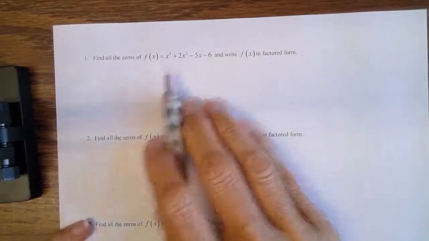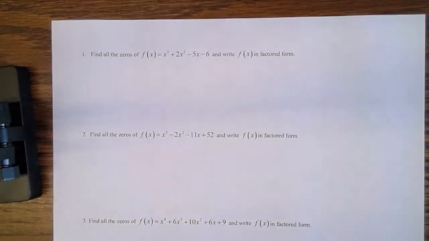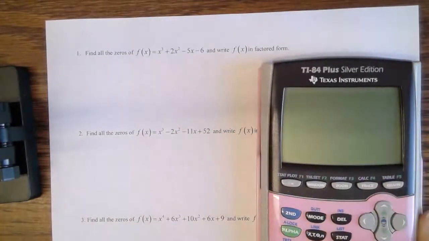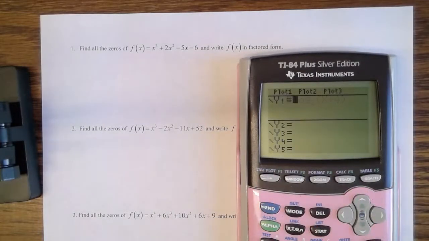So what we would do is list the P over Qs. Then we would start using synthetic division and try all the different P over Q numbers until we got a remainder of 0, so we knew we had an answer. But what we do today is use a graphing calculator, and we're going to type it in.